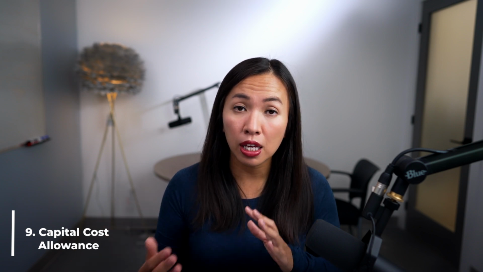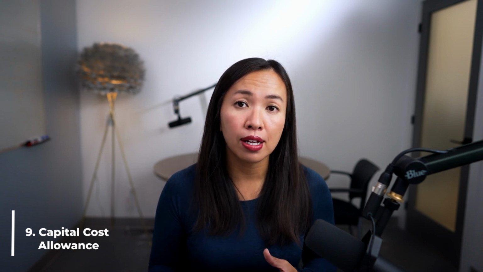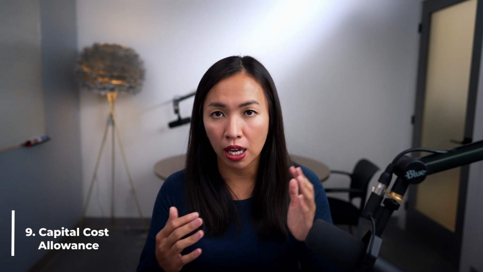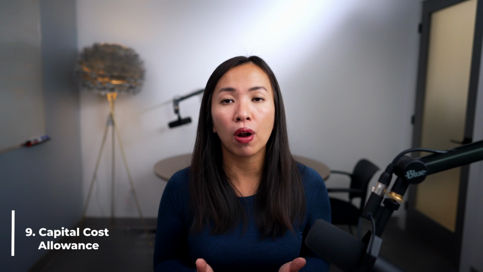Similar to RSP, the year that you withdraw from the RSP, you would have to report that RSP withdrawal amount as your income. Capital cost allowance, the year that you sell the property, the capital cost allowance that you've claimed over the years would have to be taken into income the year that you sell the property. So basically, capital cost allowance is not a tax deduction per se, but rather it is a tax deferral. A lot of the time it's still worthwhile to claim capital cost allowance, but it also goes back to how you use your property and what your plan is with the property.